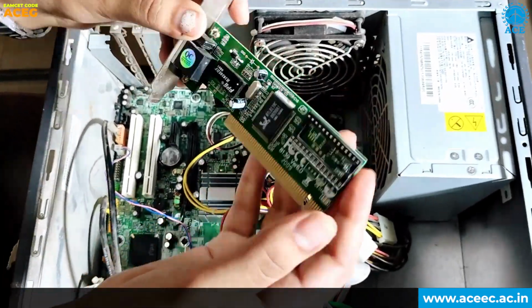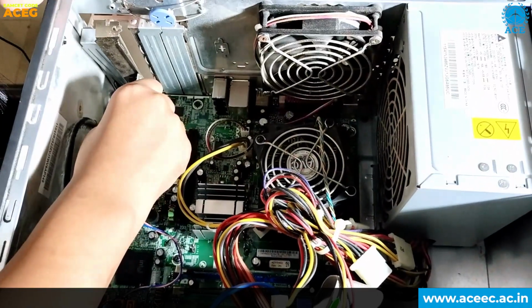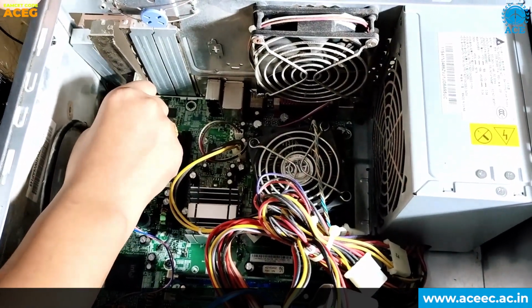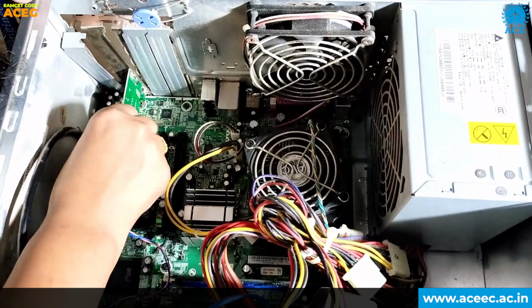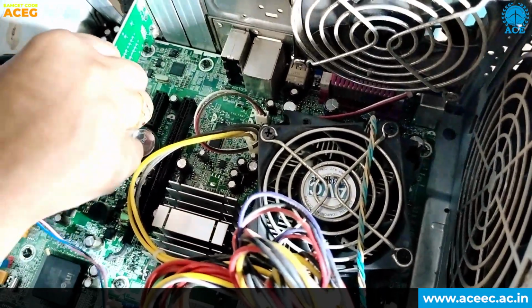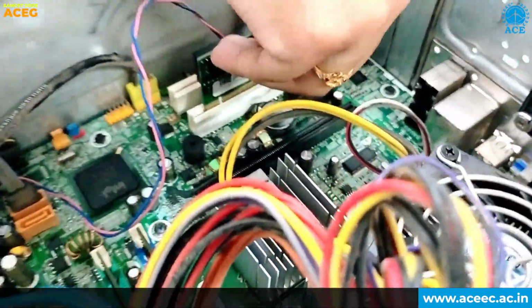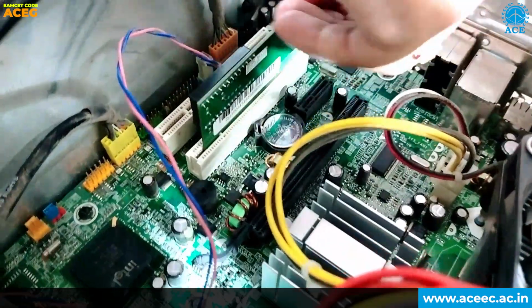Now let us see how to insert this NIC card into the CPU. First, we have to insert this into the PCI slot. We can also insert any of the graphic cards into this slot. Once it is fixed in the slot, we have to push it so that it will be fixed in the slot.